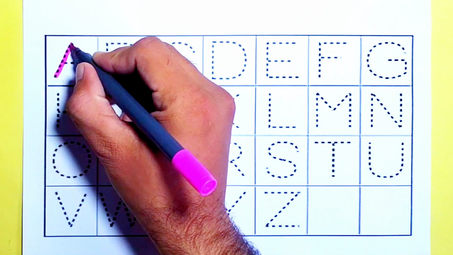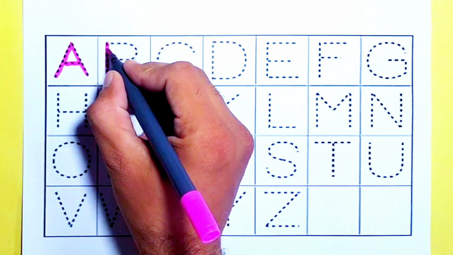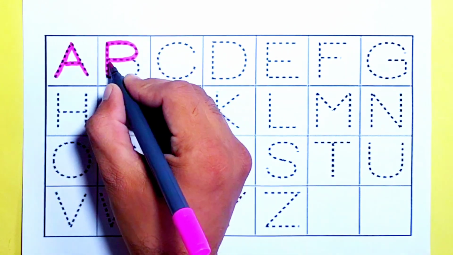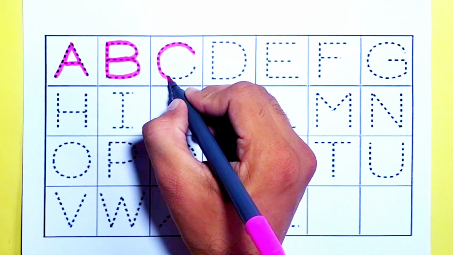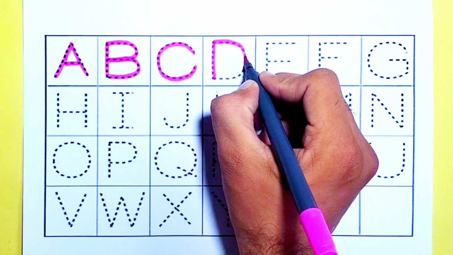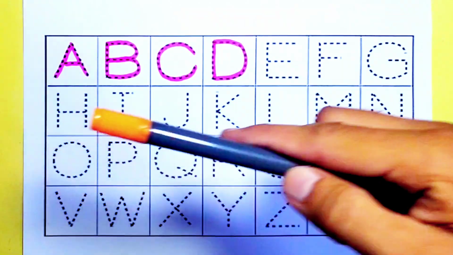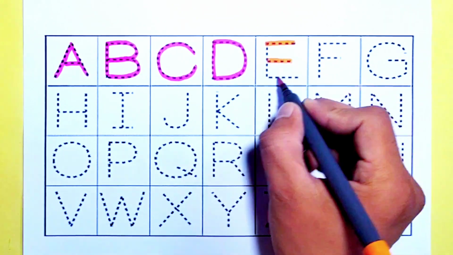A for army. B for balloon. C for cricket. D for dinosaur. Orange color. E for 8.